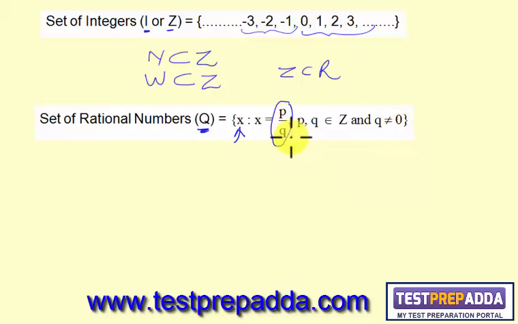The denominator should not be equal to 0, otherwise the term will become not defined. For example, if I take 1 by 5, this we put in the category of rational numbers. 2 by 5, we put this in the category of rational numbers.